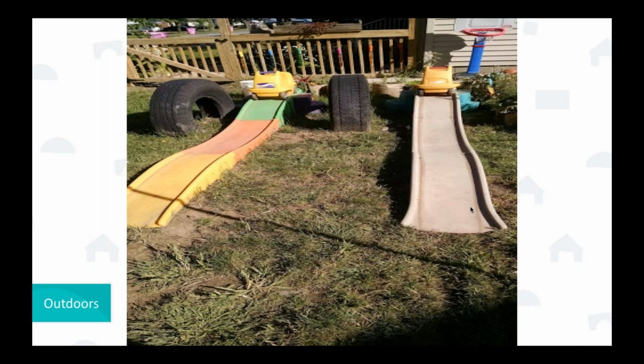You can do some scheduled things there, or you can just let them do their own thing and create their own program. Good for physics. They're exploring the physics of the cars, and with their own bodies, what happens when they're climbing the tires. That in itself teaches them so much.